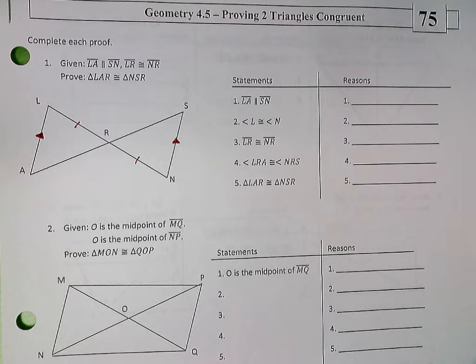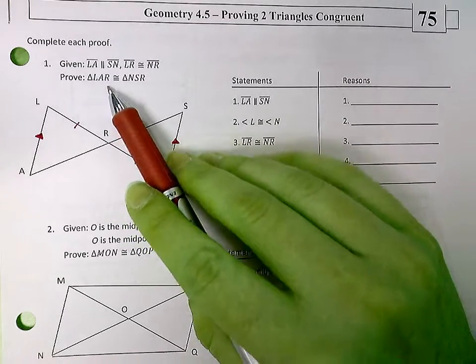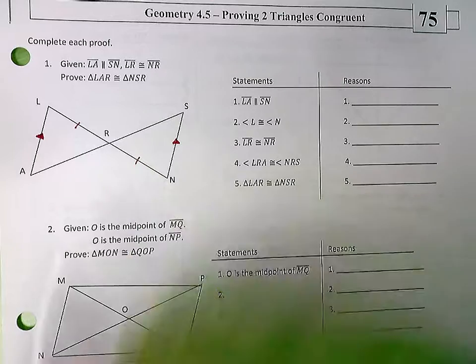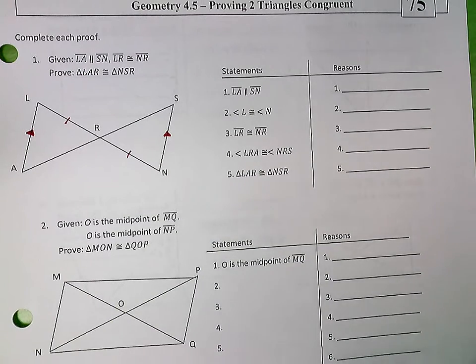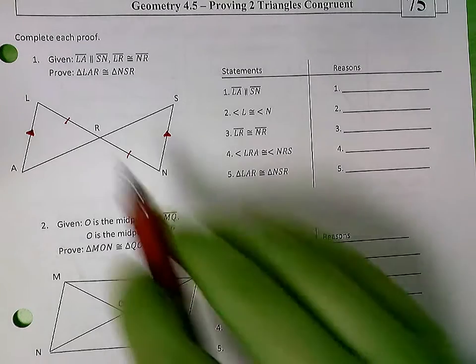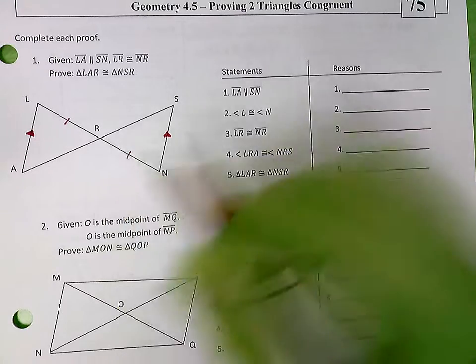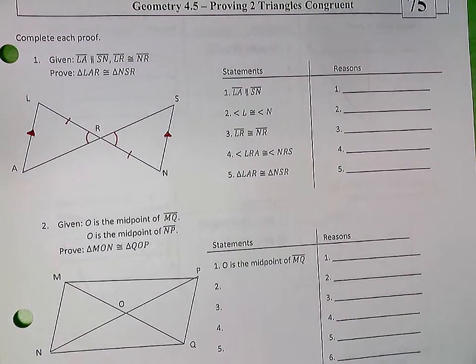Next thing I want to do is look at the triangles I'm trying to prove. So I'm trying to prove triangle LAR is congruent to triangle NSR. So this triangle and this triangle. Since we're proving triangles congruent, I like to look for freebies. Do you see any freebies within this picture? These two? What are those called? Vertical angles. Okay, I do have a freebie in this picture. Since I labeled that freebie, I'll need to state that somewhere within my proof. You can't just label it and then assume that it's given to you.